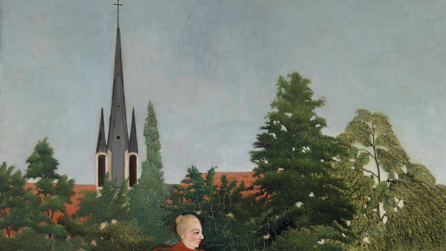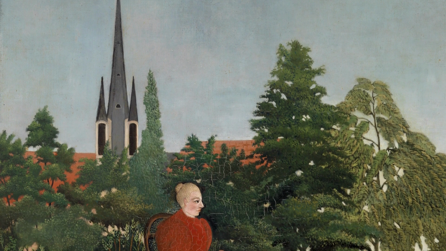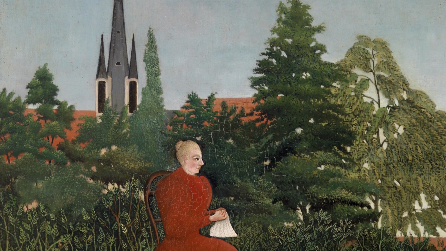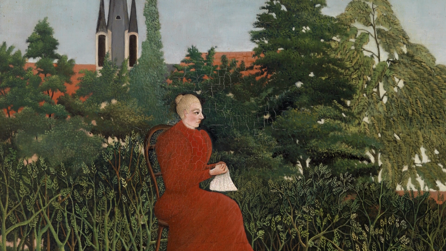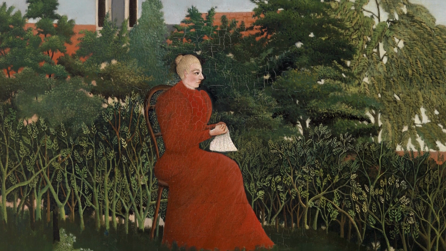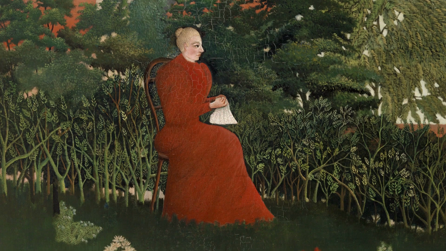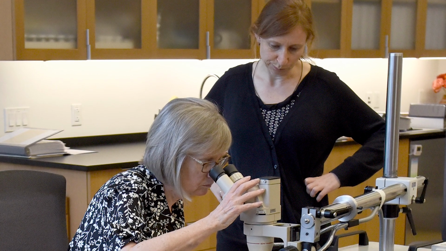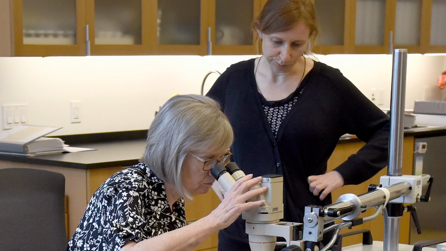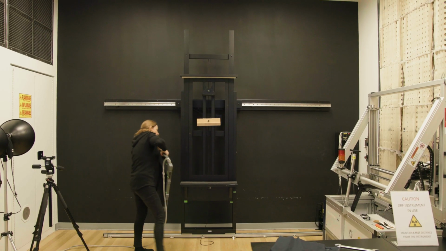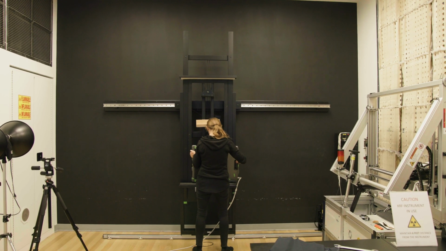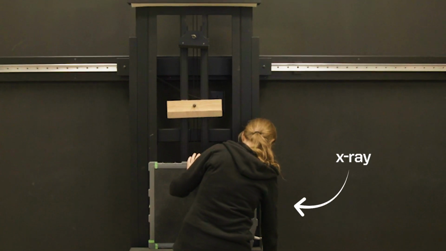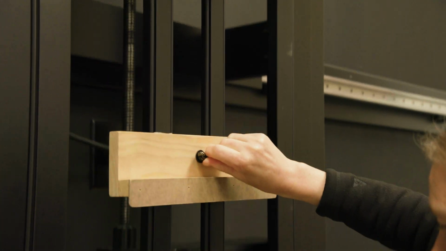When we look at the painting, we might see what's on the surface, but there are things that are hidden beyond the surface, and that's where technology becomes really useful in art conservation. When we get a painting in the lab, we start examining it very closely, often with a microscope. And then we might examine it with X-rays, ultraviolet light, infrared.